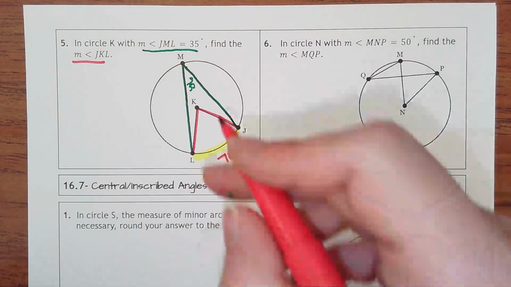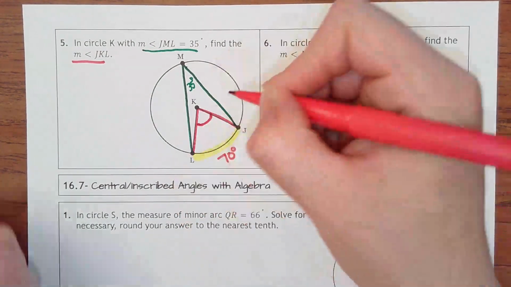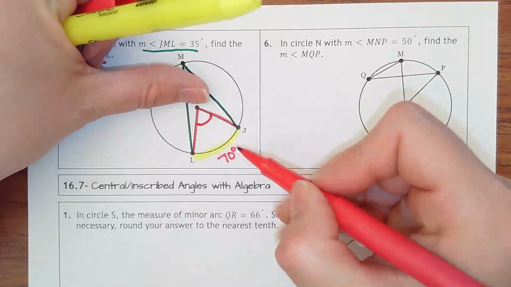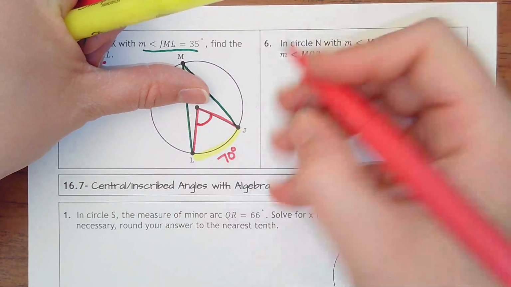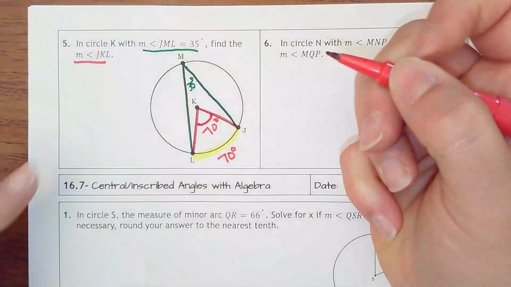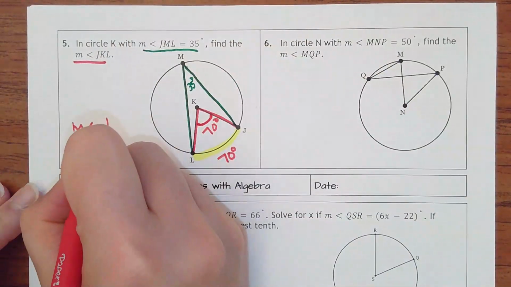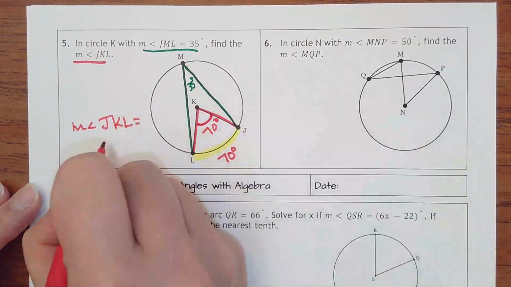Then they're wanting me to figure out this angle. And so when I have a central angle compared to its arc, it matches. It's exactly the same. So I can say that the measure of angle JKL is 70 degrees.